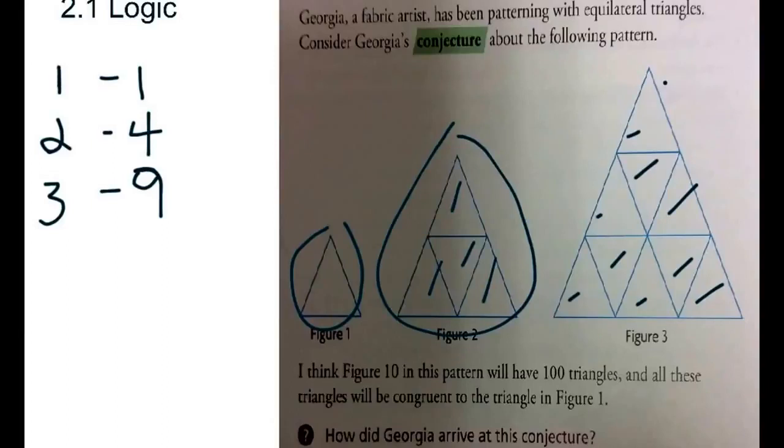So look at these numbers. Can you see a pattern? So the idea is she's saying that by the time you get to 10, there should be 100 different triangles. Okay? So the guess, or our conjecture, is that true? How do we prove it? So let's just do one more row just to see if it would be true or not. So let's just manually draw on a couple of triangles here for one more row.